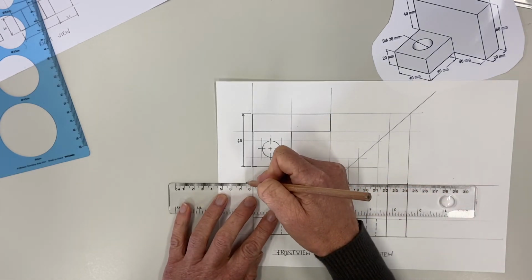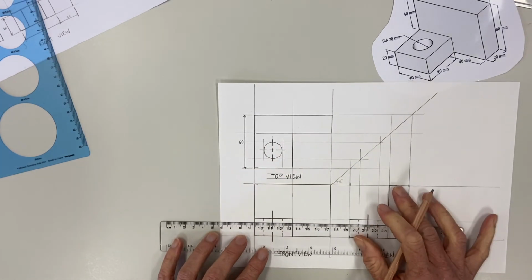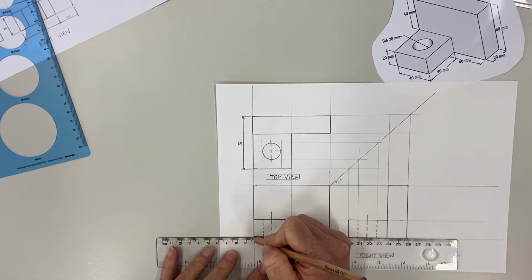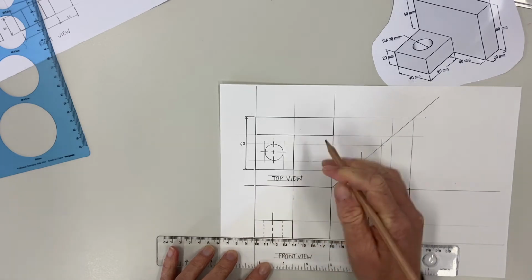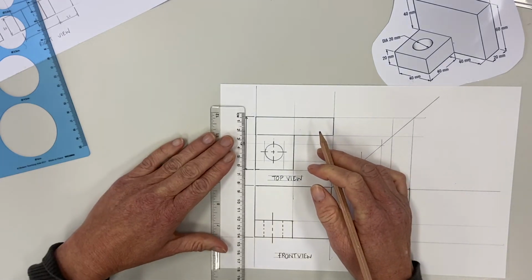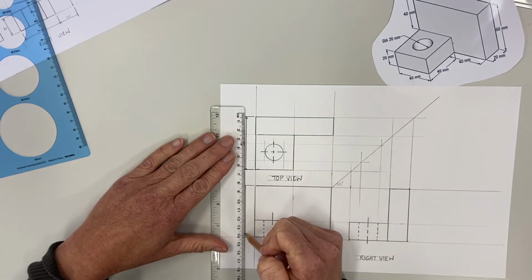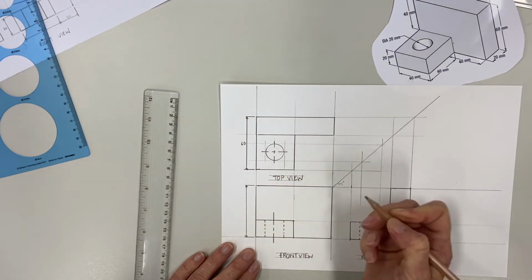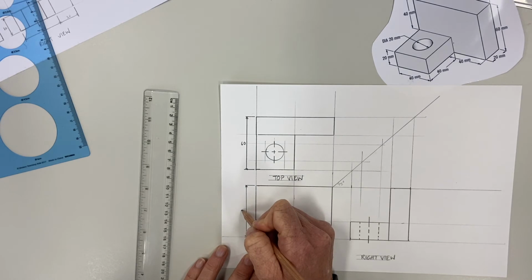Same thing here. I'm going to do the overall dimensions. Just keep the dimensioning really simple. That's 60 again.